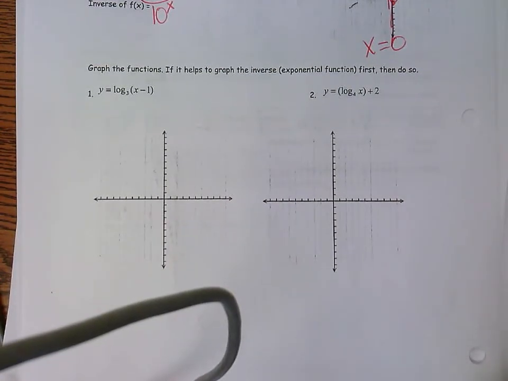Let's start with 1 and 2 next time. Those would be a good warm-up to do next time. All right?